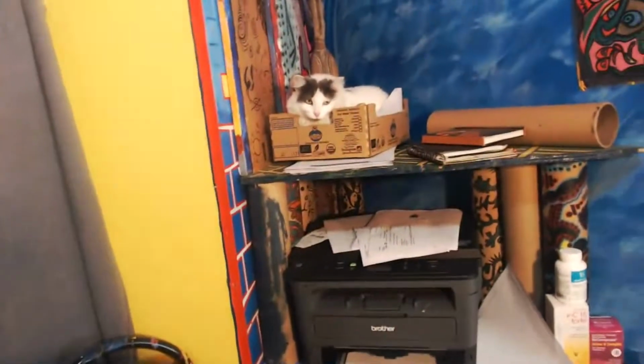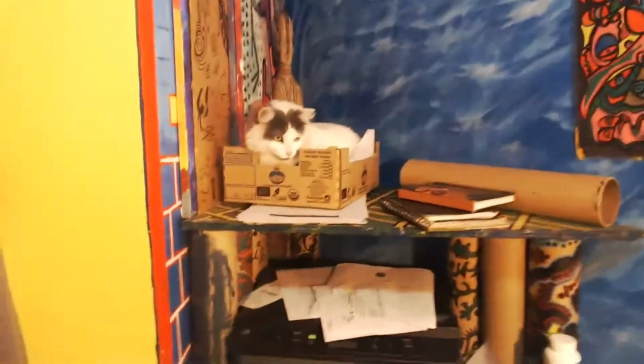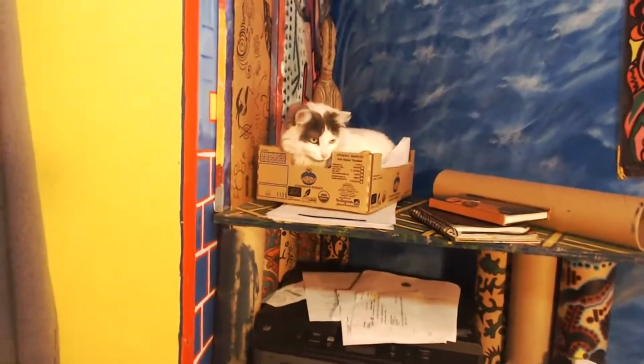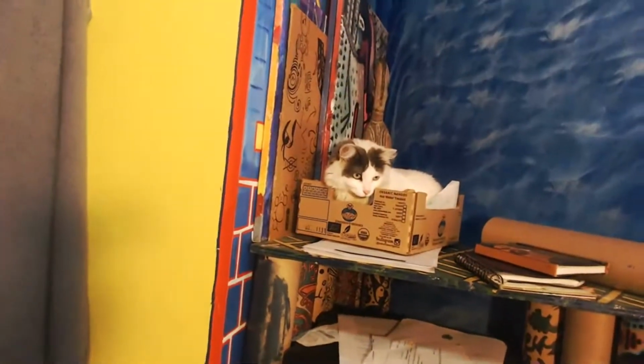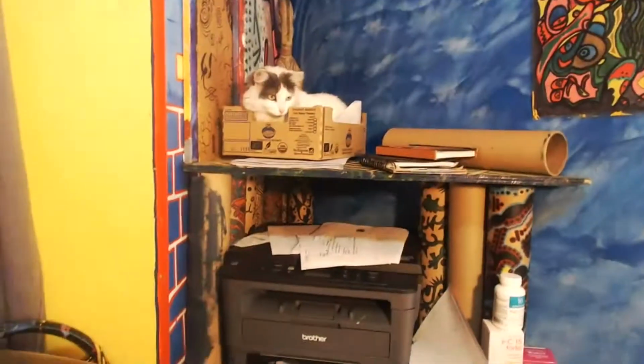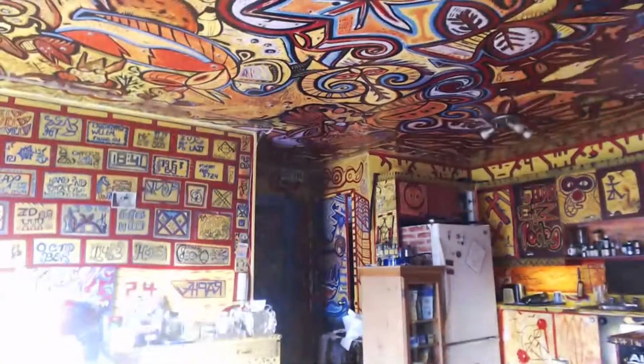I just found my cat. Hey, little kitty, what are you doing up there? Oh my God, you're so cute. Sitting way, way up. Okay. Give me a minute.